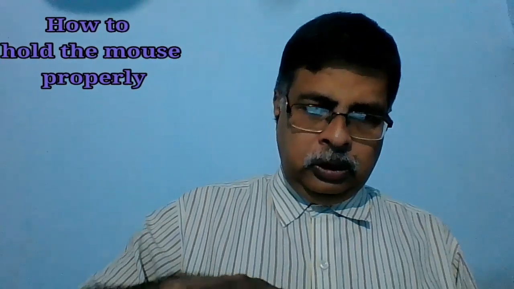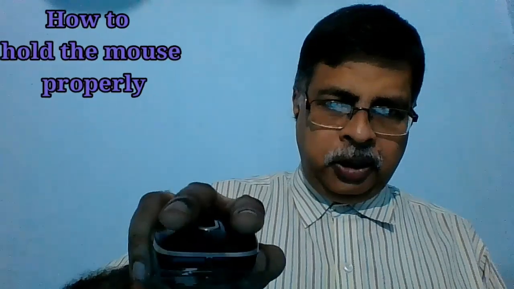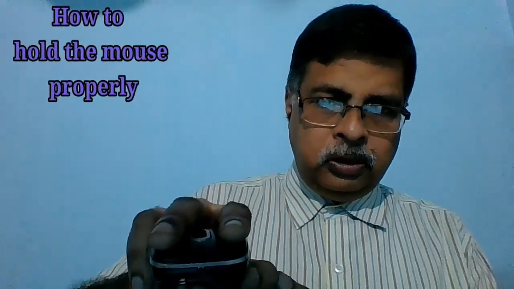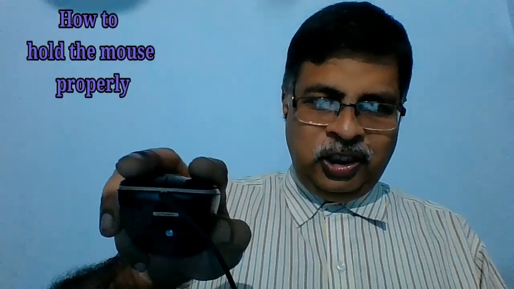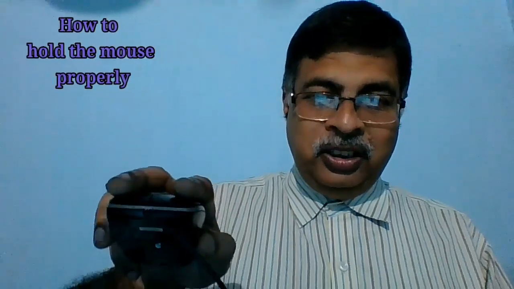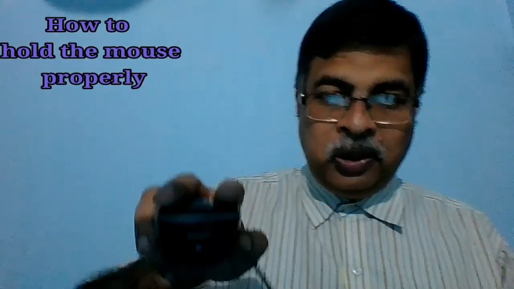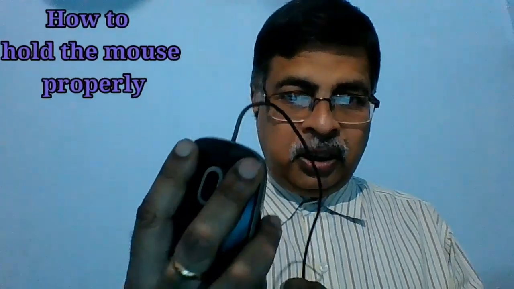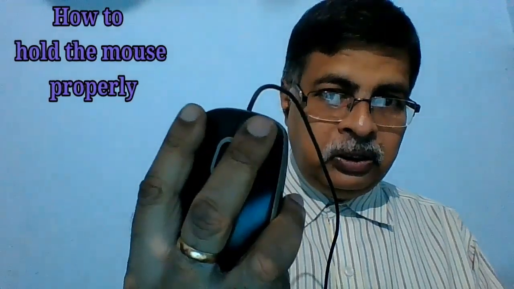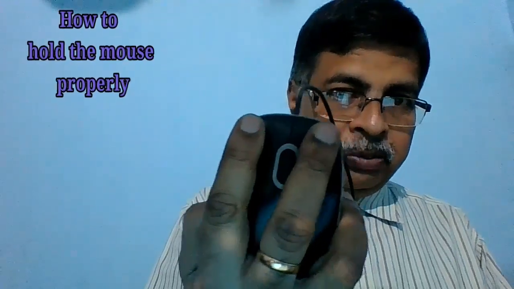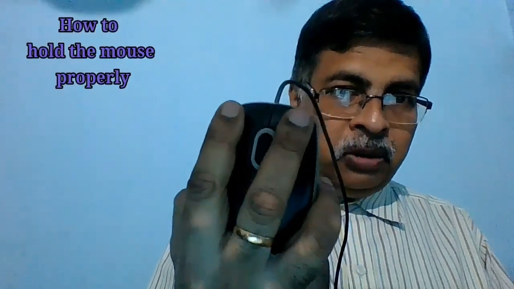Now, this is the proper way to hold the mouse. I'm holding it in the air. You don't do that. You keep it on the table, but then you won't be able to see. So I'm holding it up. In fact, I'm going to show it to you now. This is how you must hold the mouse.